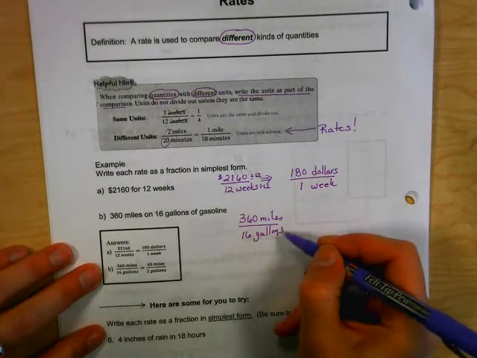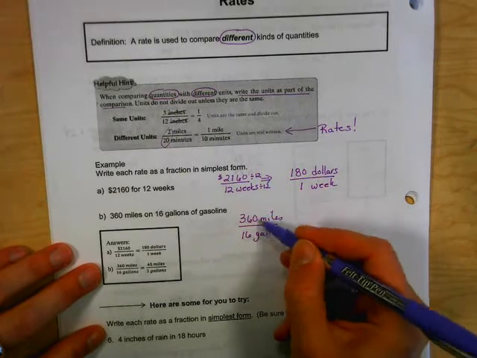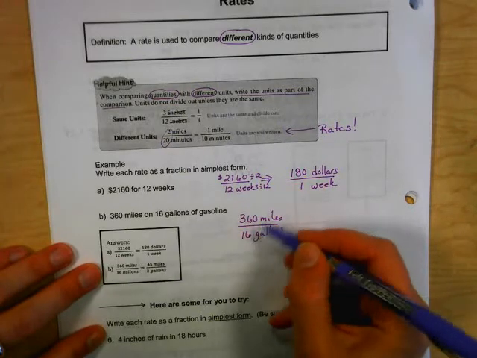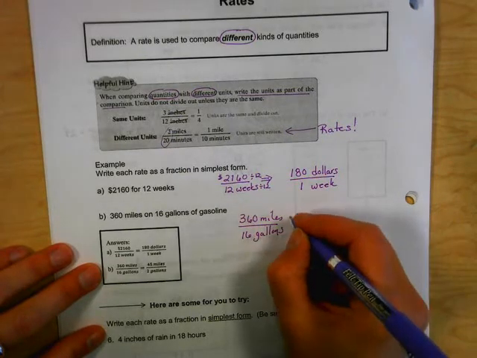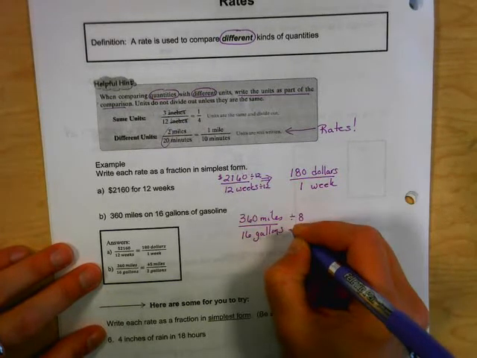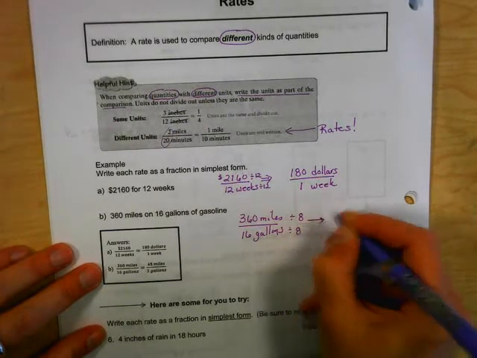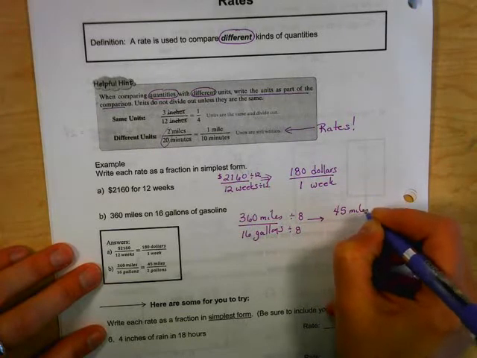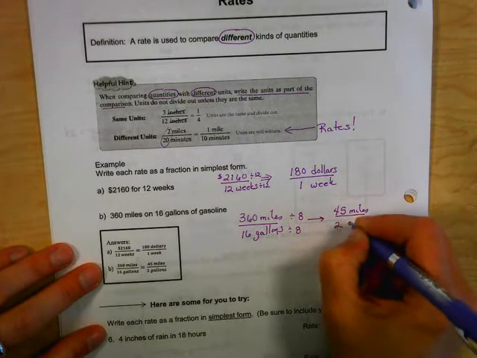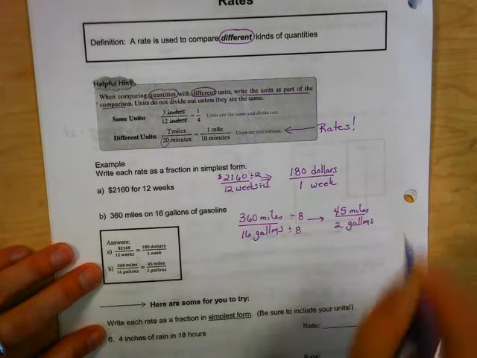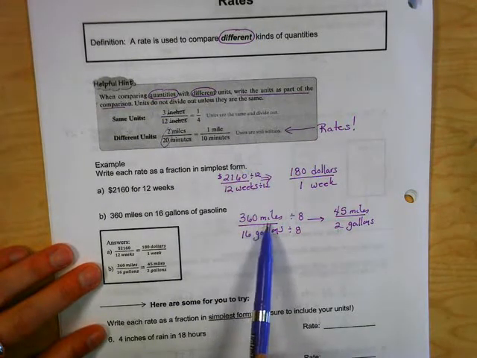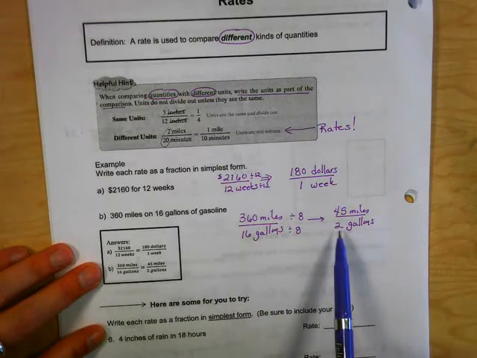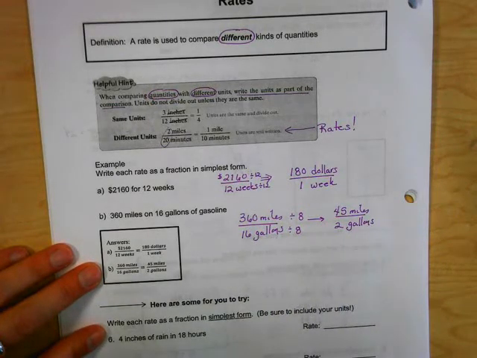Okay, these are not the same. So this is a rate, and you're going to have to leave those in your answer. I'm just letting you know these are both divisible by 8. You can check that on your calculator. So then you'll have what the answer key says: 45 miles divided by 2 gallons. So if you're going 360 miles on 16 gallons, that means you're going 45 miles for every 2 gallons.